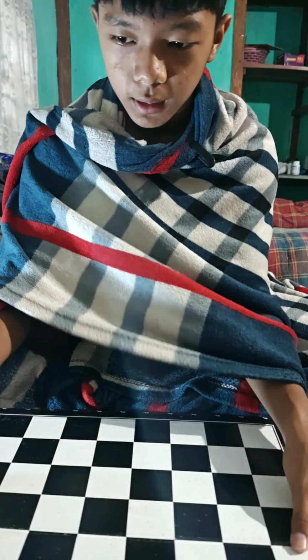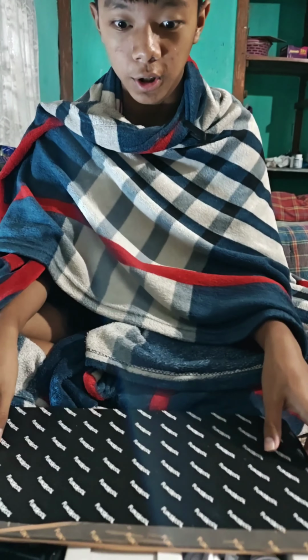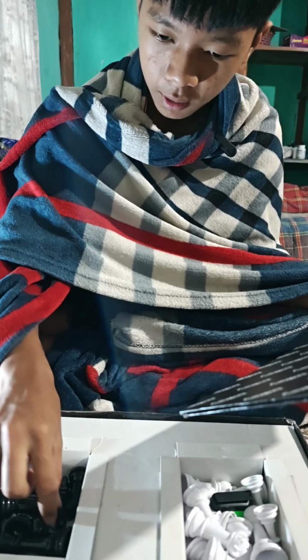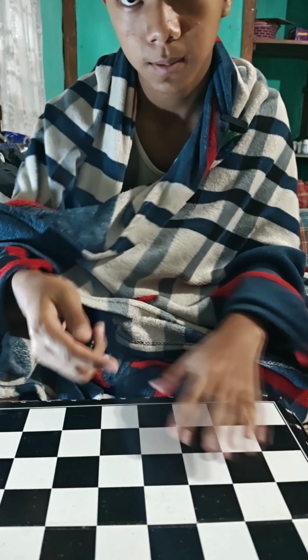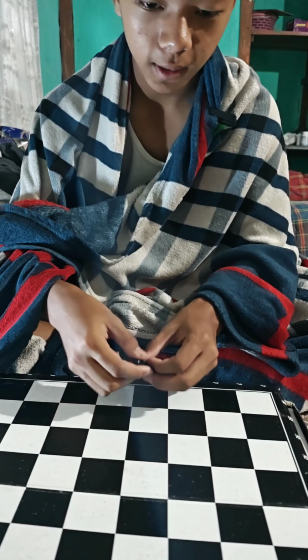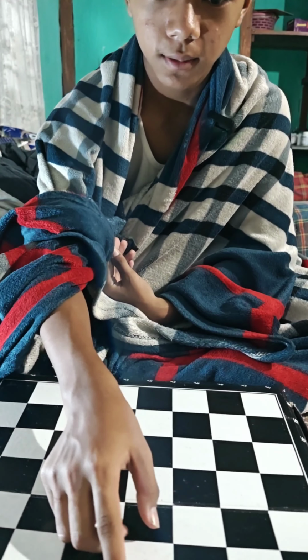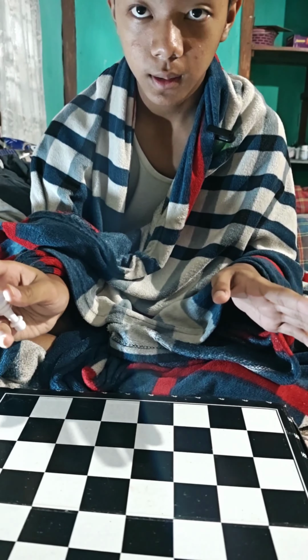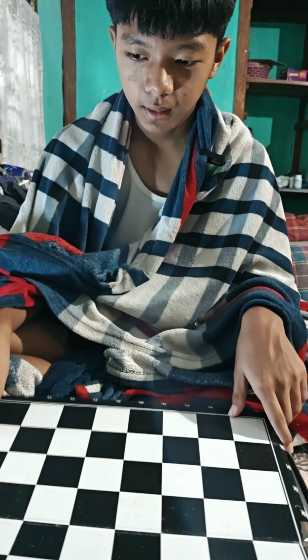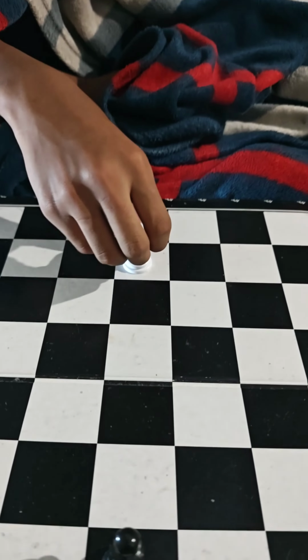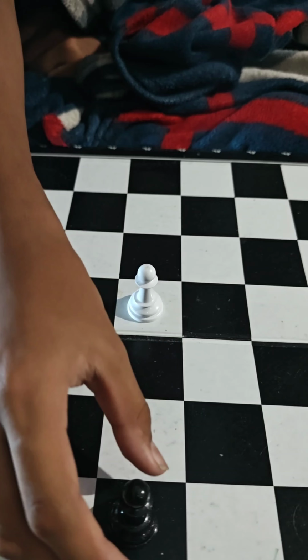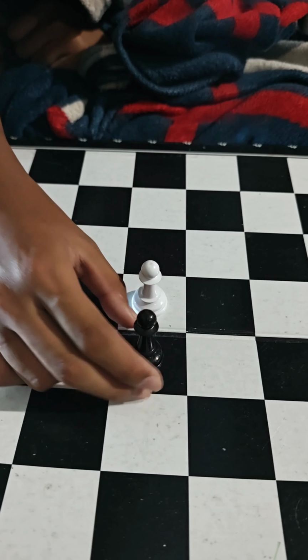So if you have a question about how we would take the opponent's piece, let me show you. Just imagine I move this pawn two squares here and this pawn also two squares.